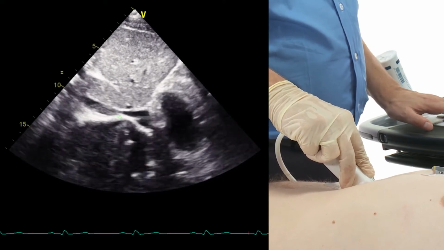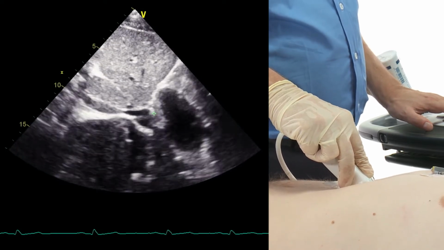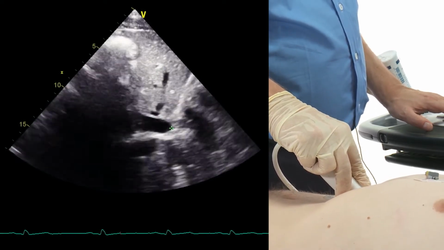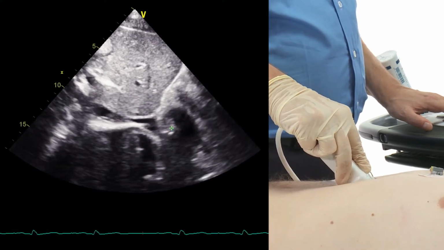You nicely see the fluctuations of the inferior vena cava, which are related to respiration. And if I let the patient inhale or actually sniff, you will see how it collapses. You see? This is information which will be very important when we look at fluid status. But this will come in a later chapter.